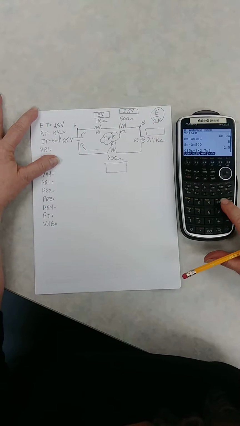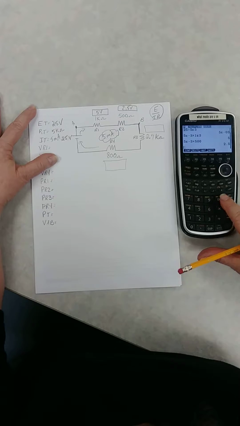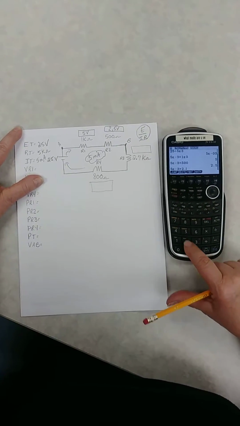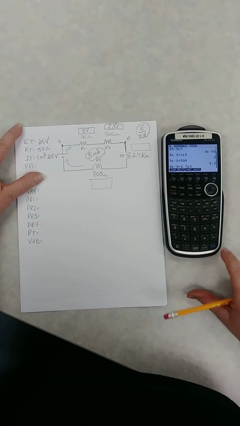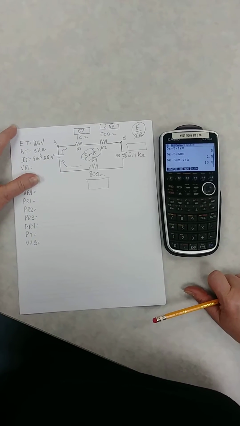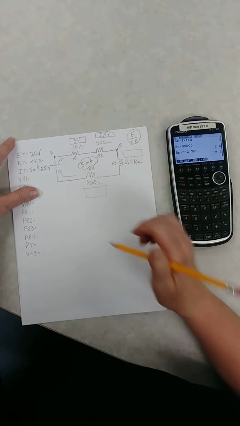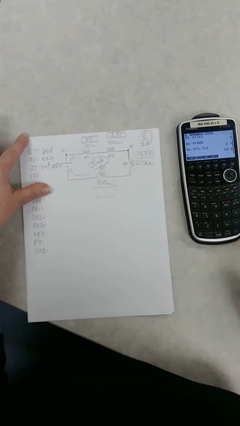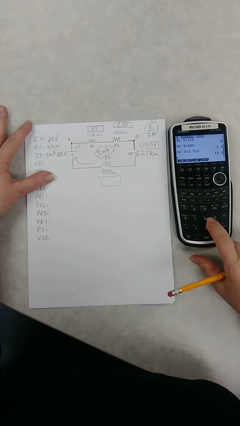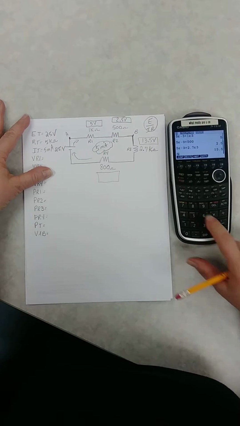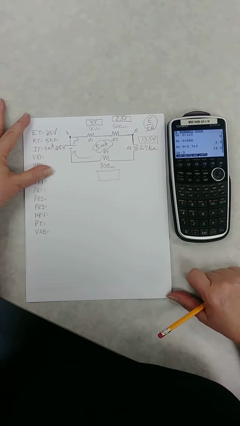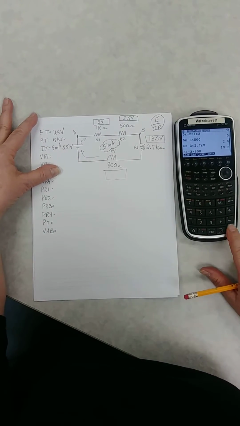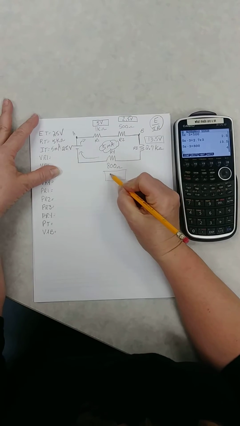2.7K. Oops, what did I do here? That's okay. 5 milliamps times 2.7K equals 13.5 volts. So we have 13.5 volts. Last but not least is the 800 ohms. So 5 milliamps, exponent negative 3, times 800 ohms equals 4 volts.